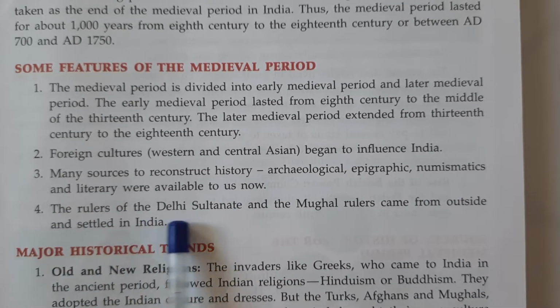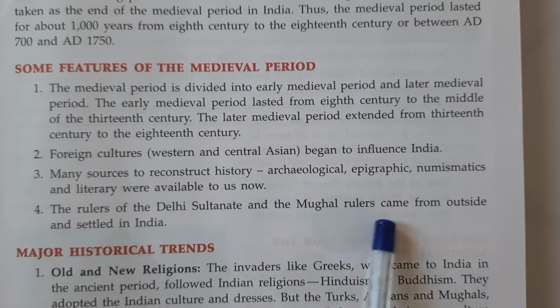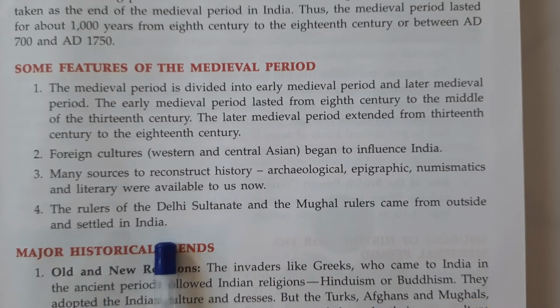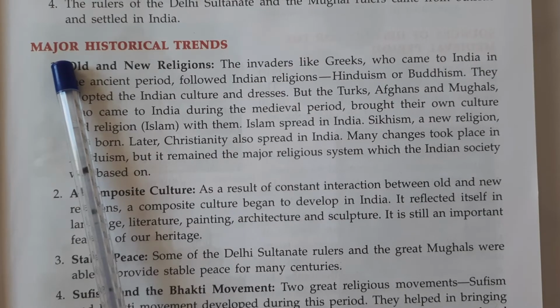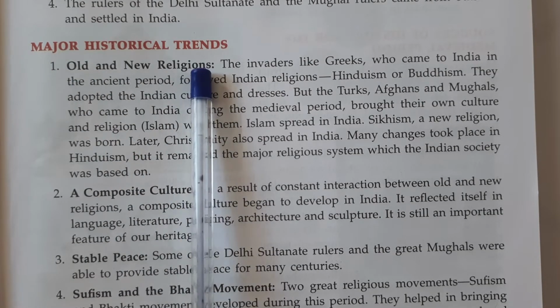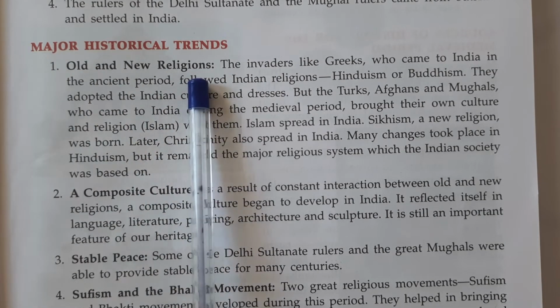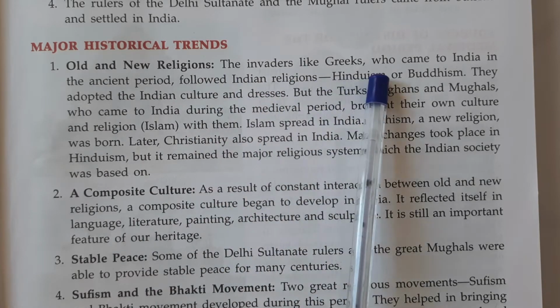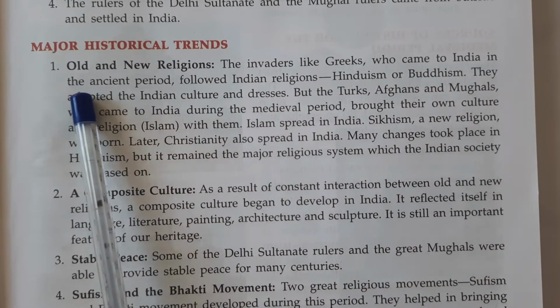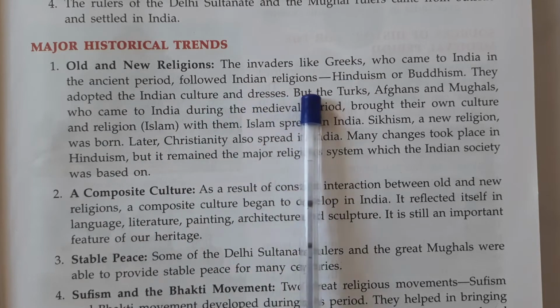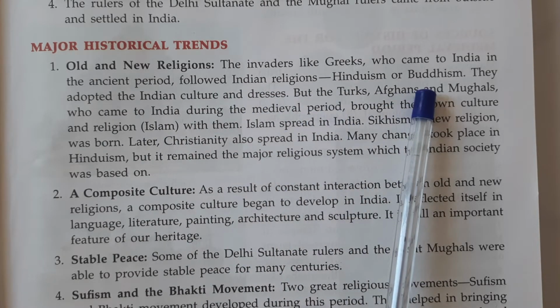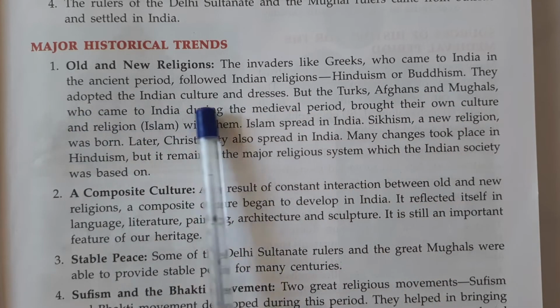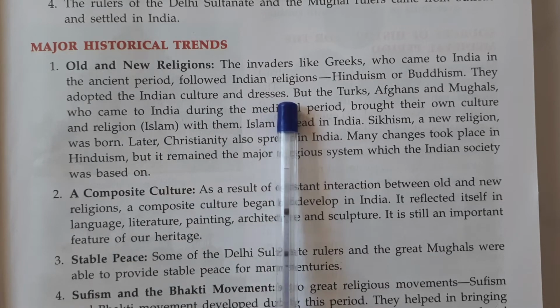The rulers of the Delhi Sultanate and the Mughal rulers came from outside and settled in India. Major historical trends: old and new religions. The invaders like the Greeks who came to India in the ancient period followed Indian religions, Hinduism or Buddhism. They adopted the Indian culture and dresses.